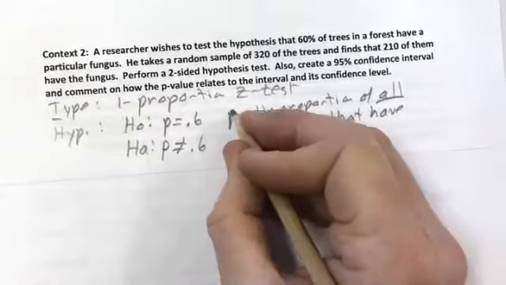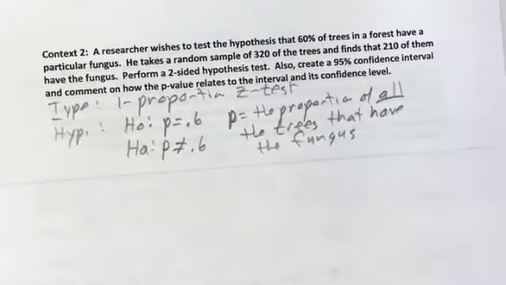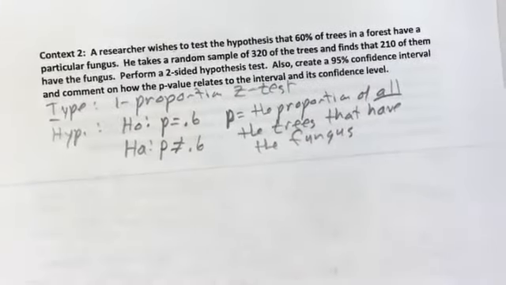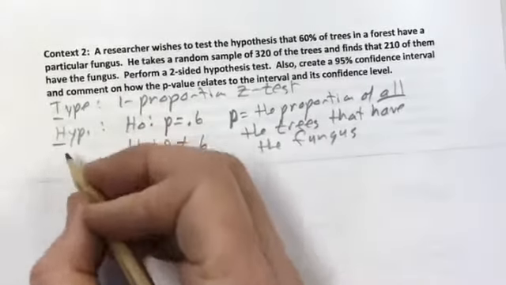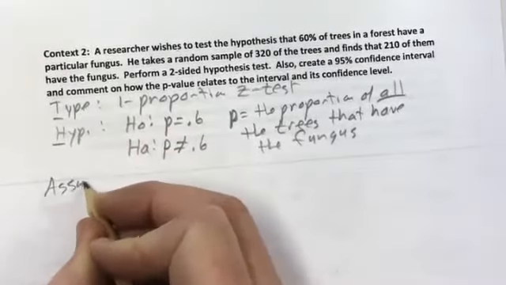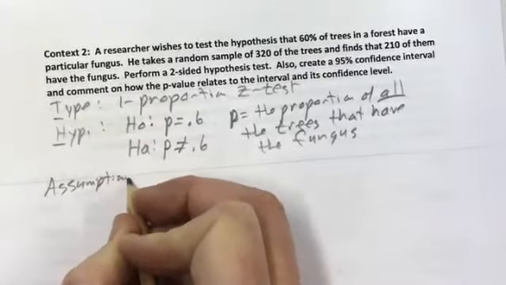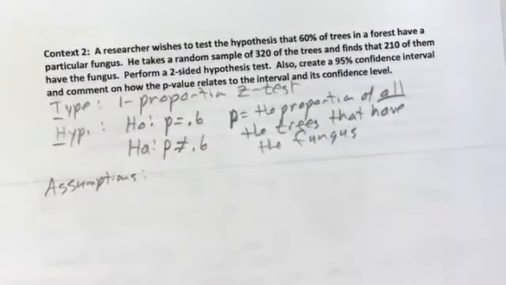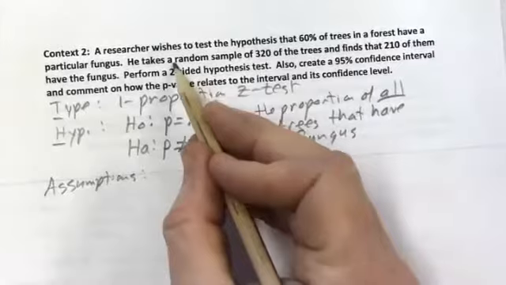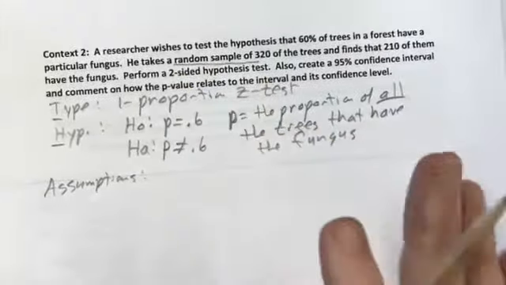The proportion of all the trees that have the fungus, okay? And so then the next one would be our assumptions. We verify our assumptions, otherwise known as our conditions. You would say, it says random sample. It has to be an SRS or random.